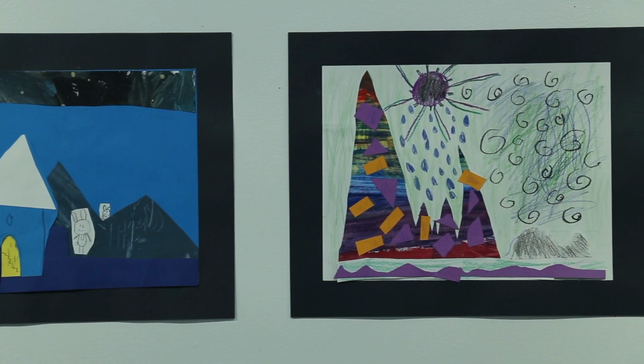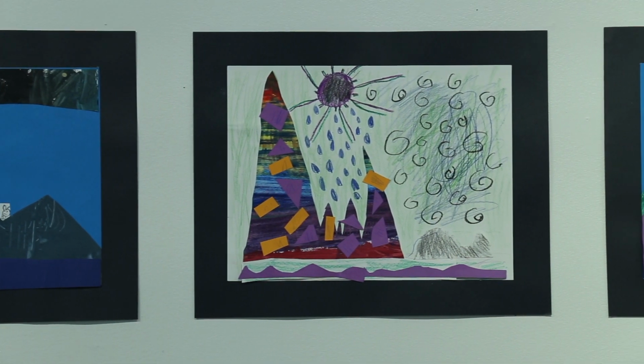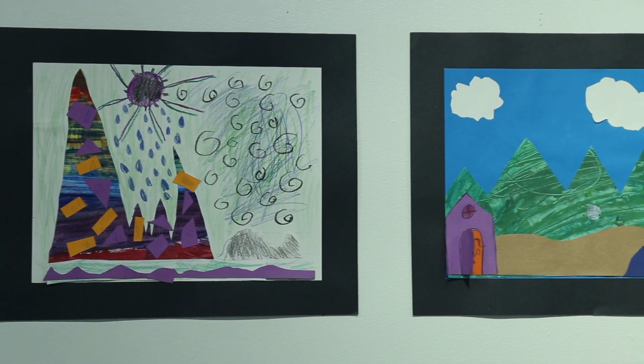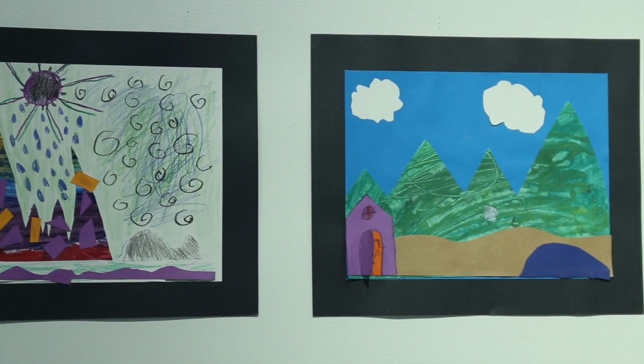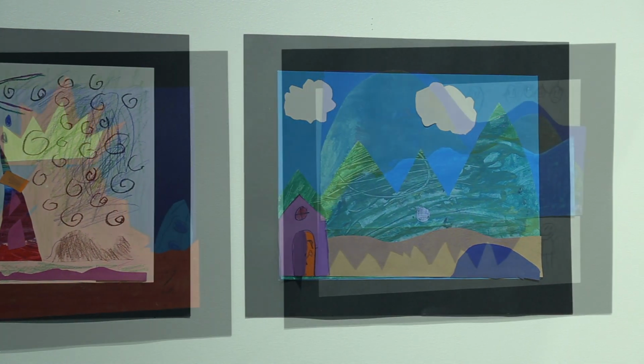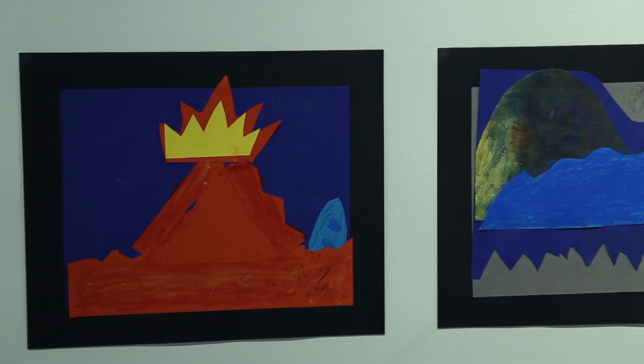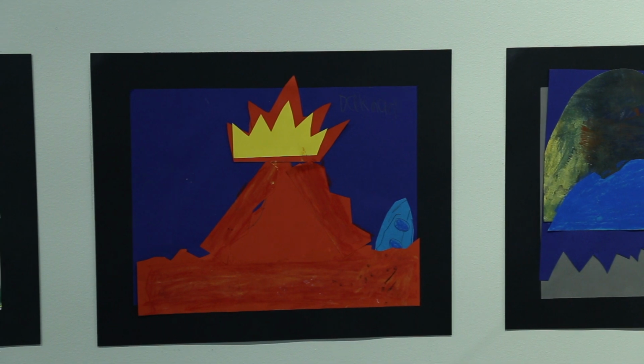The students then created patterned paper using tempera paint, and they used it to create a collaged rural landscape. The landscapes included a foreground, middle ground, and background, and size changes of objects to create the illusion of depth and distance.